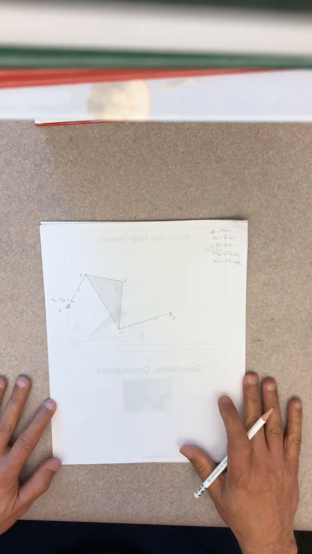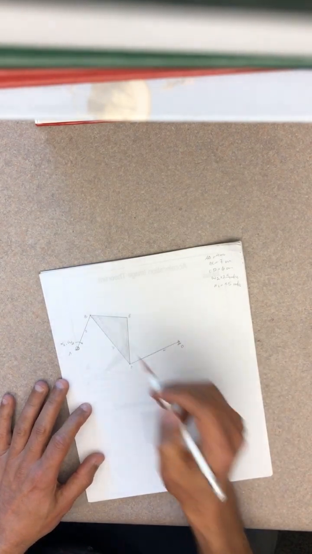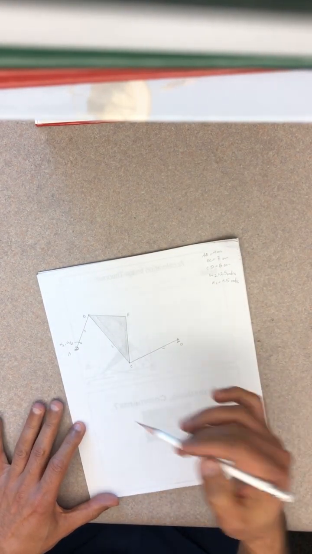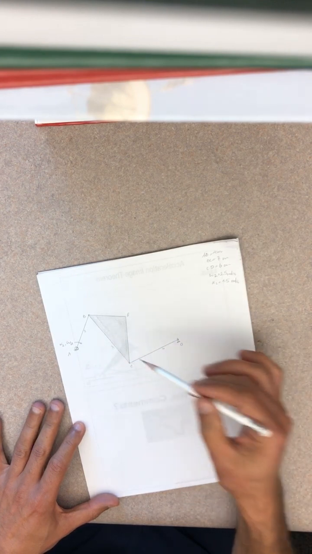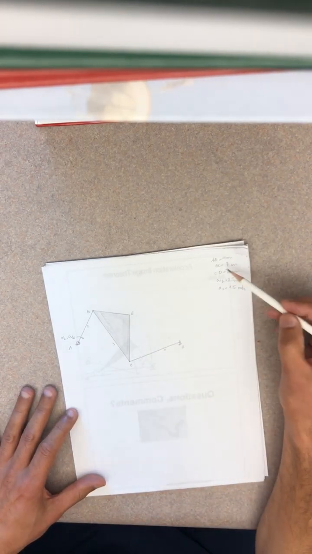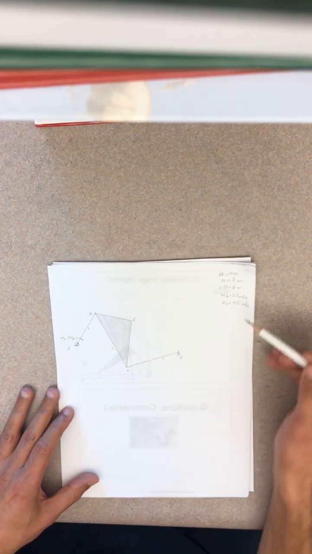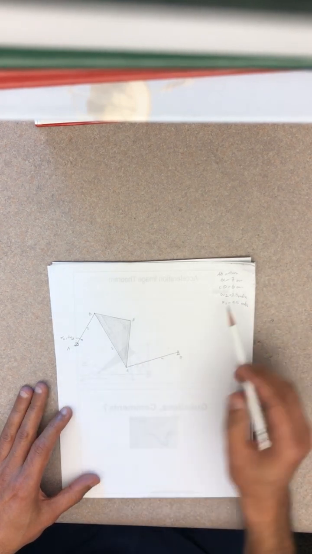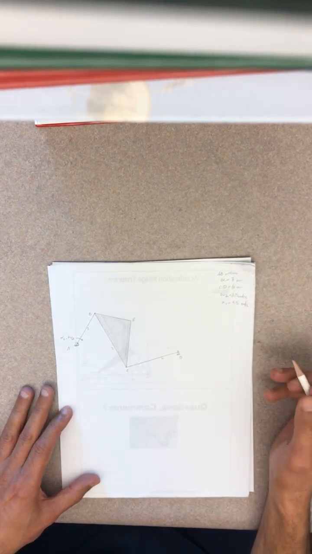So this is a 4-bar linkage with the triangular link 3. We want to find velocity and acceleration of all elements: omega 3, omega 4, alpha 3, alpha 4, and velocity and acceleration of E. The dimensions are kind of to scale, and the lengths are given here. Link 2 has omega and alpha of 2.5 and 1.5.